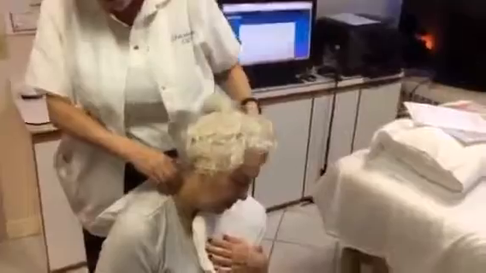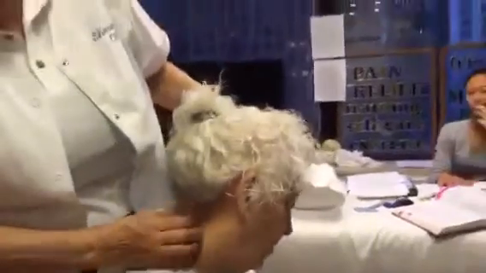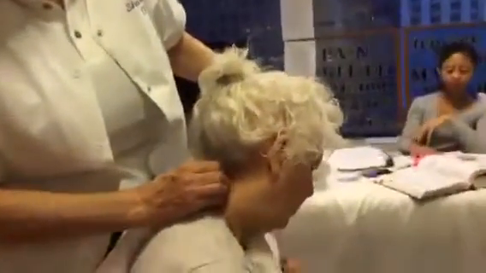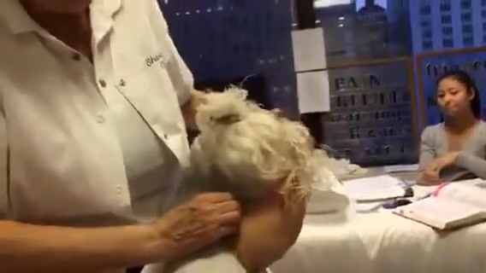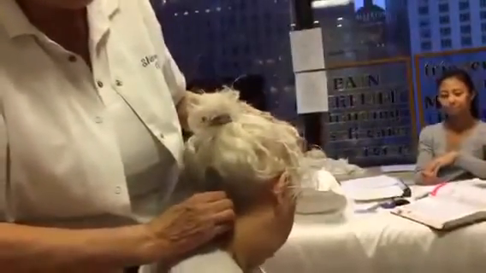So now we're going to come up. The trapezius attaches onto the base of the skull. We're coming up. So we've got the trapezius right here, and we're pinching it right there. I feel how it's restricted right here.